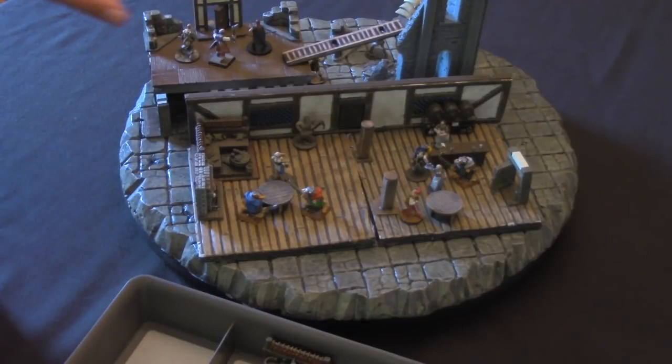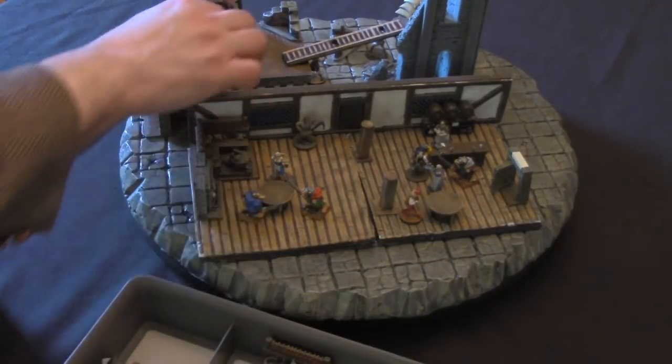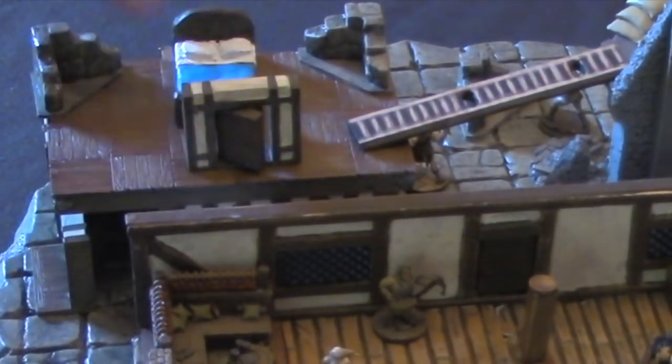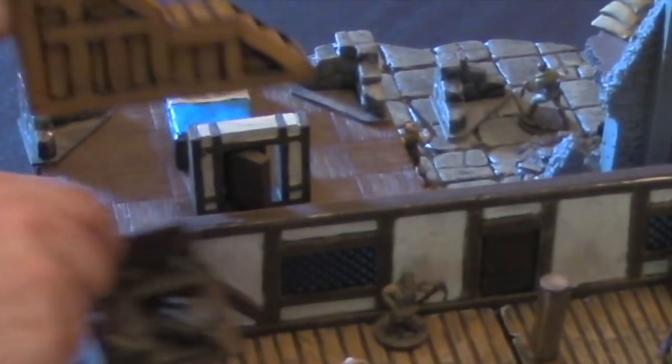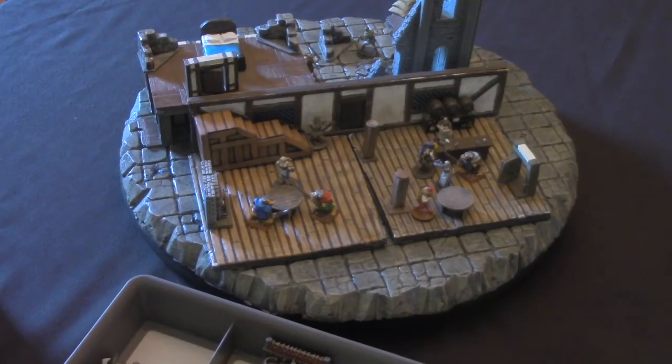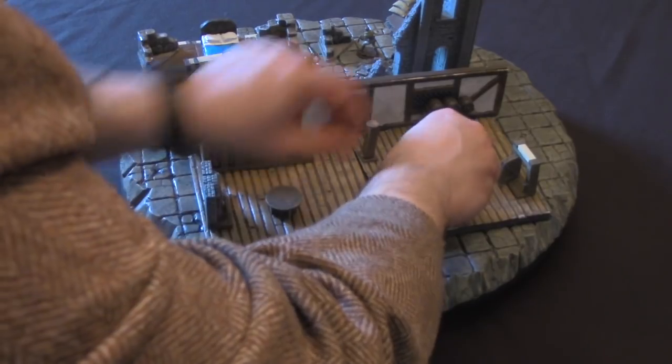We can also modify the terrain like this. When the bandits aren't used anymore, we put them into their compartment, and we go like this, and now this is a bedroom at the top of the stairs. The key word here with the terrain is versatility. You want terrain that can be used in a number of different ways. Now cleanup is a snap because it's all compartmentalized, right? So all these tavern figures, they go into the same area.